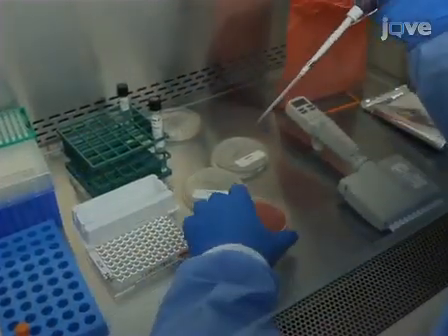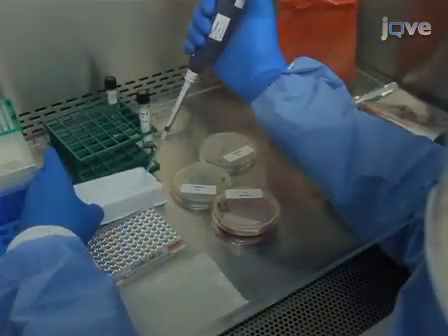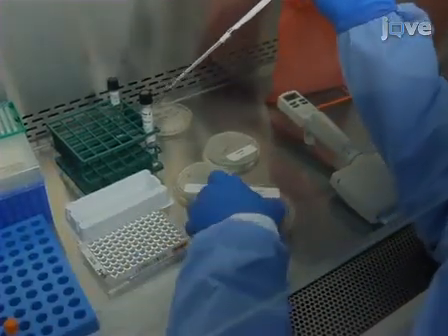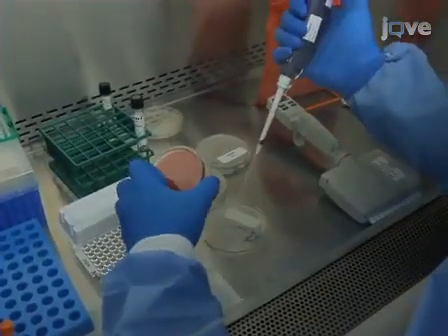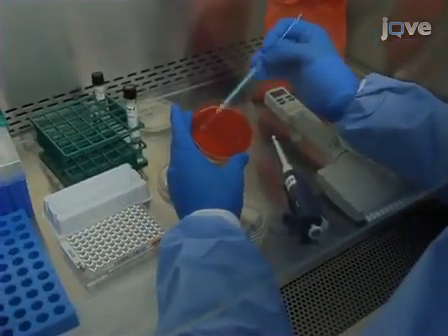Inoculate the purity plates by pipetting 50 microliters of the inoculum from the trough onto appropriately labeled blood agar and 7H10 plates and streak for isolation.